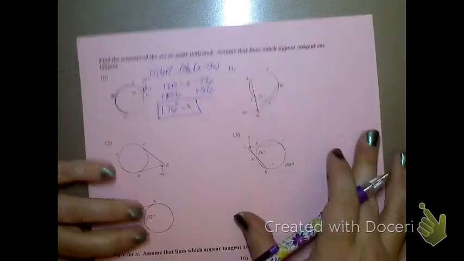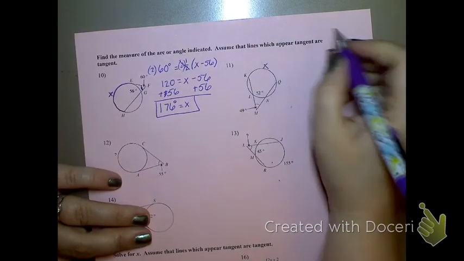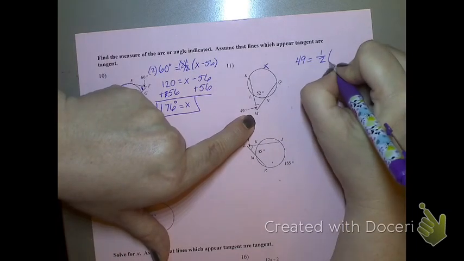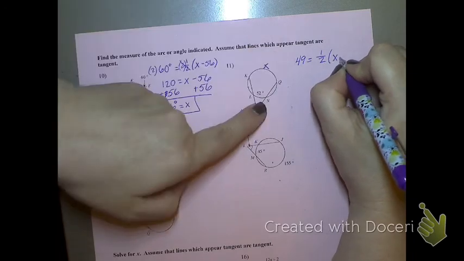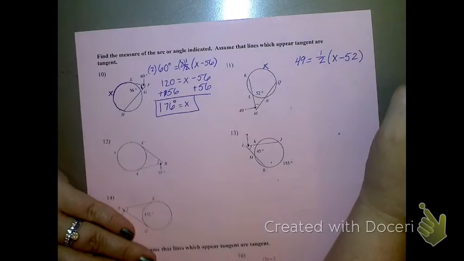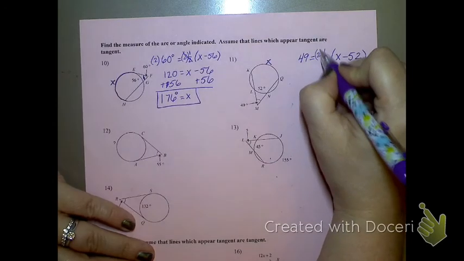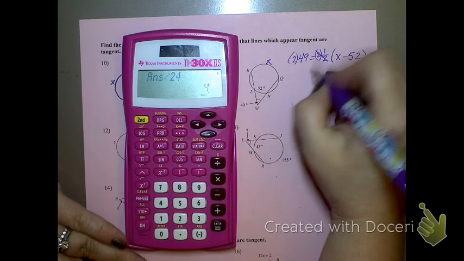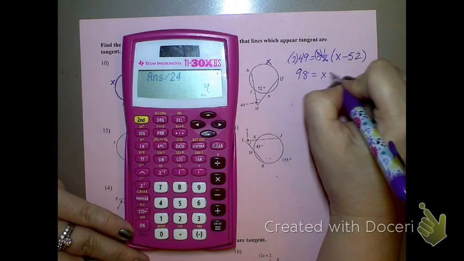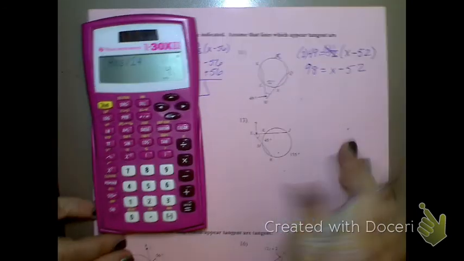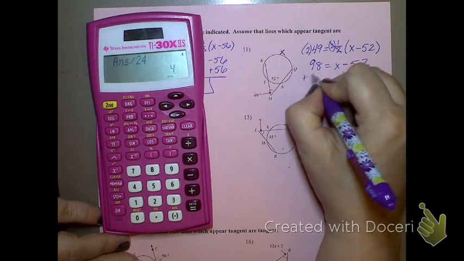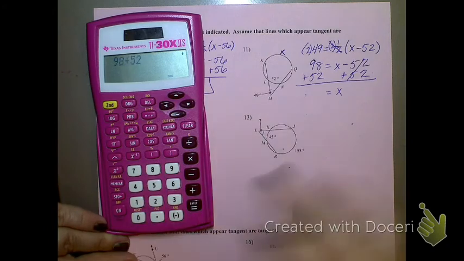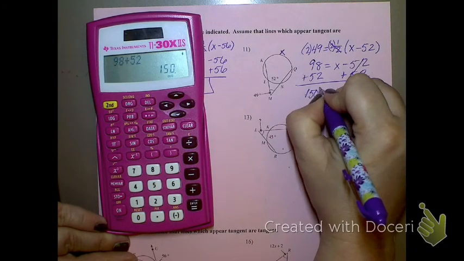Okay. Number 11, same type. I'm going to call the question mark x. So the angle is equal to 1/2 of the big arc it makes minus the small arc. Again, I don't want to deal with a fraction any longer than I have to, so I'm going to go ahead and double both sides to get rid of it. What's 2 times 49? 98. Equals x minus 52. What do I do? Add 52. 98 plus 52 is 150 degrees.